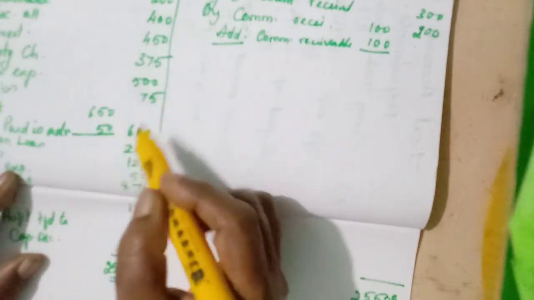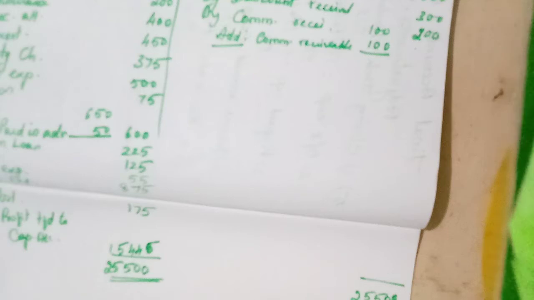5, 5 plus 1, 6, 6 plus 8, 14, 15, 17, 23, 28, 31, 35, 39, 41. 41 plus 4, 45. Balance 4, isn't it? 4 plus 6, 10. 10 plus 5, 15. Balance 1, 1. So 15,445. Okay, book answer we have got.